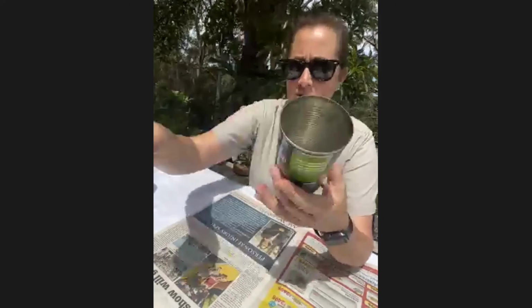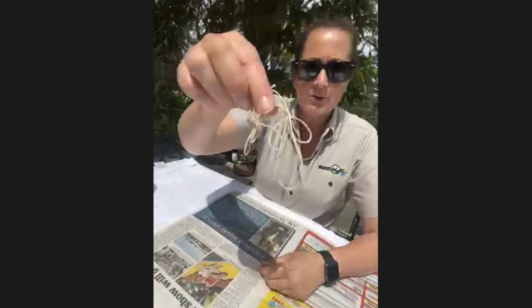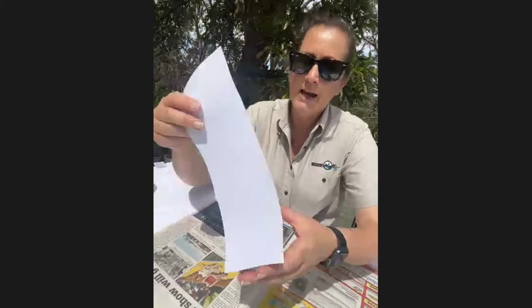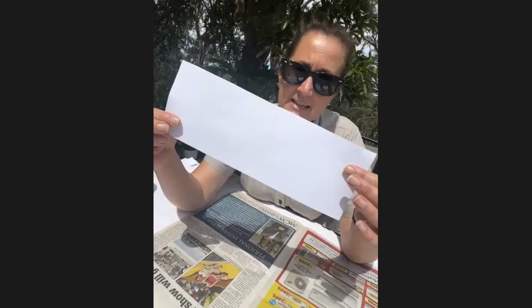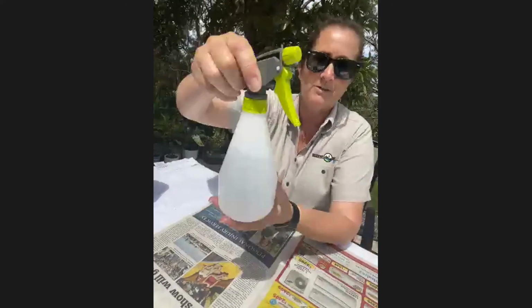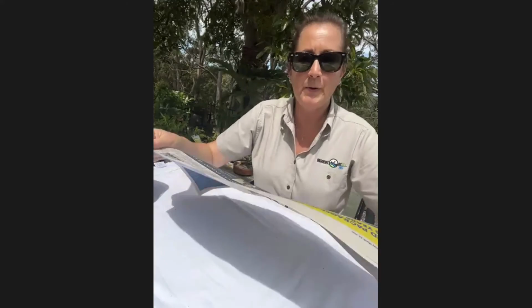But if you're following along today, you'll need 2 sheets of newspaper. You'll need a can with an open edge. You'll need a piece of string. I like to use a piece of plain paper so I can write down what the seeds are that I'm creating. And soil, obviously, and some water. So I've got a spray can there. So we're starting off with the 2 pieces of newspaper.